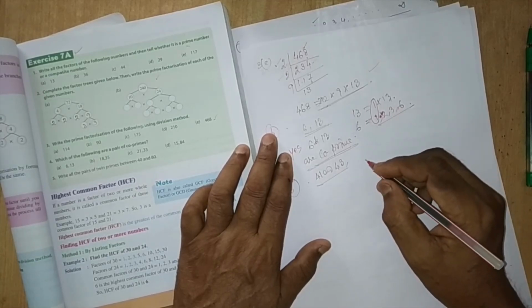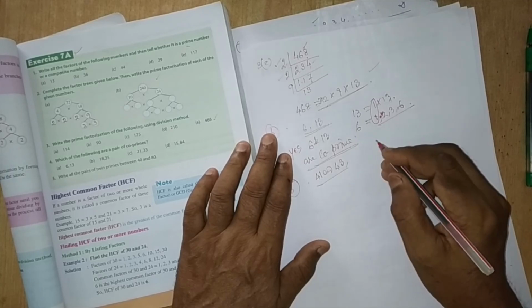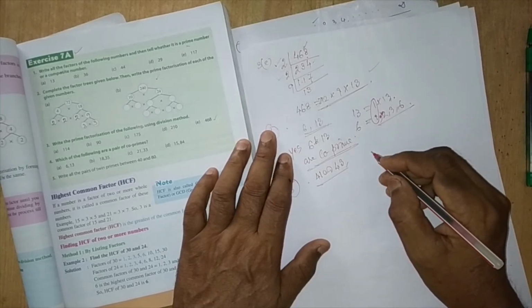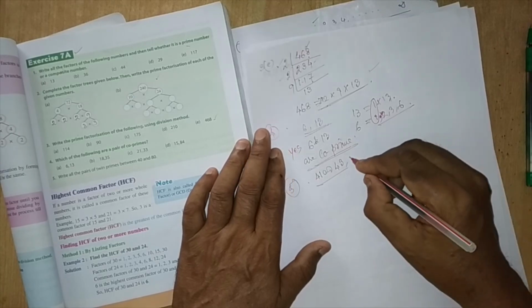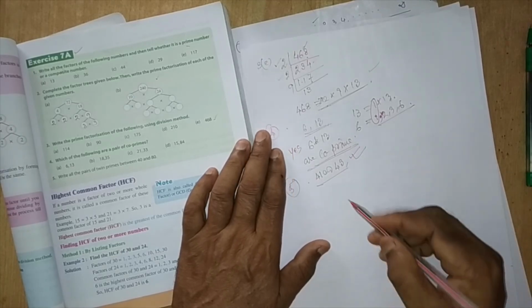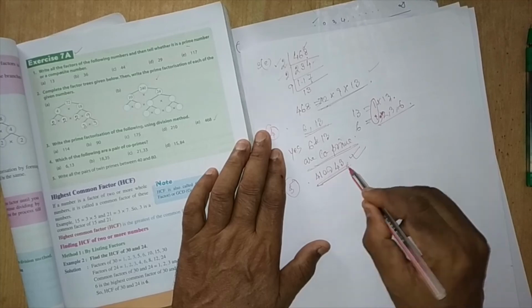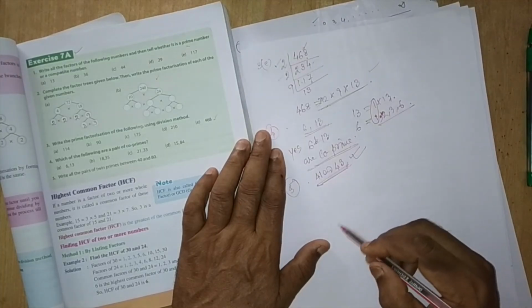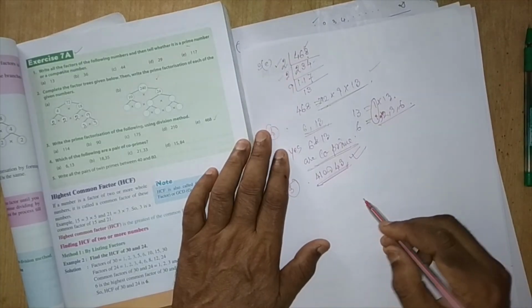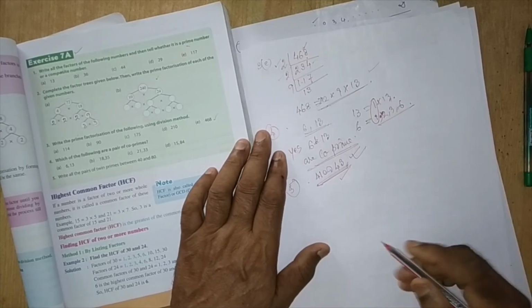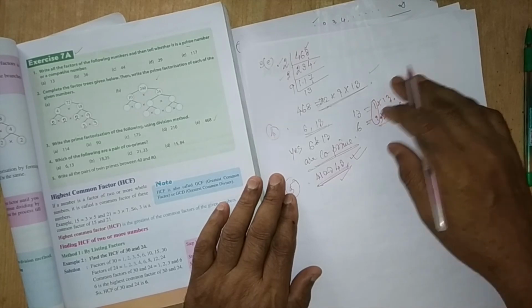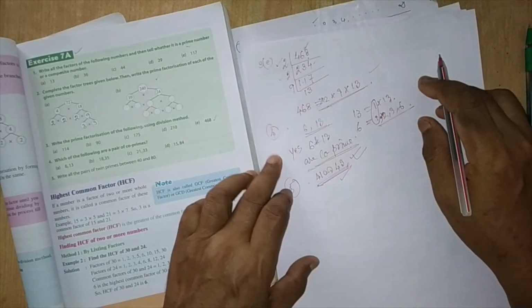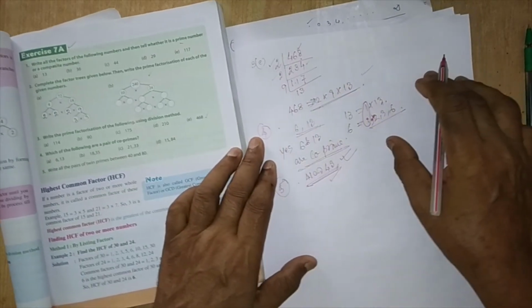Next, 45, 47? No. 47, 49? No. 49, 51? No. Next, you find it out likewise. So whichever two consecutive odd numbers are prime numbers will be taken as twin primes. You can solve exercise 7A likewise, on the basis of the discussion.